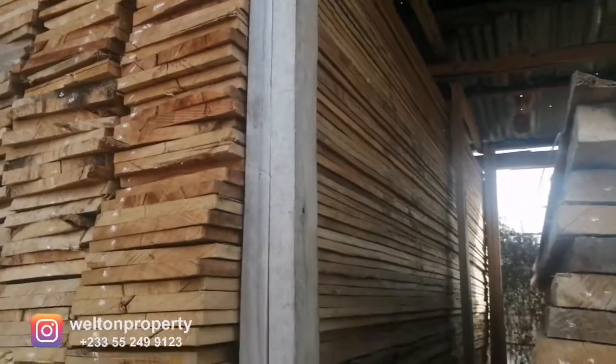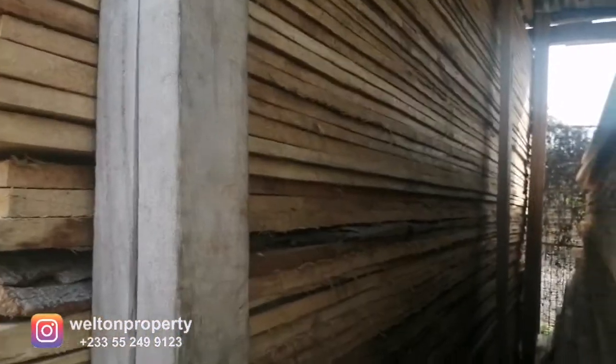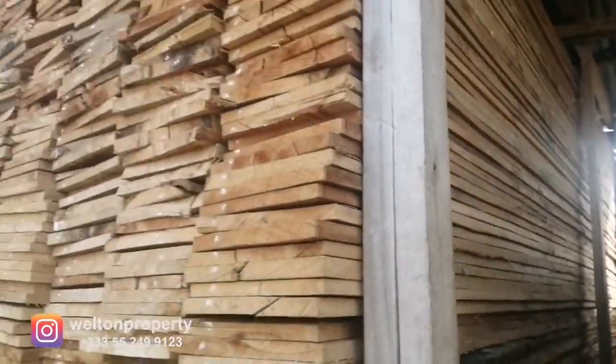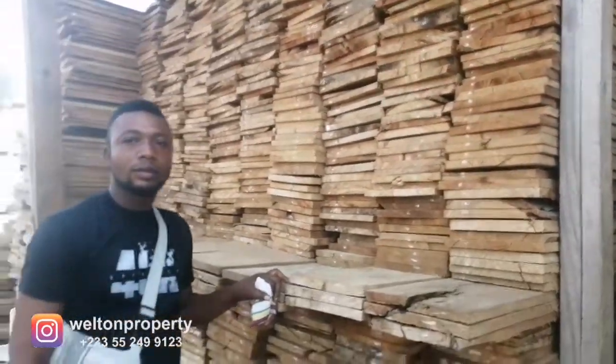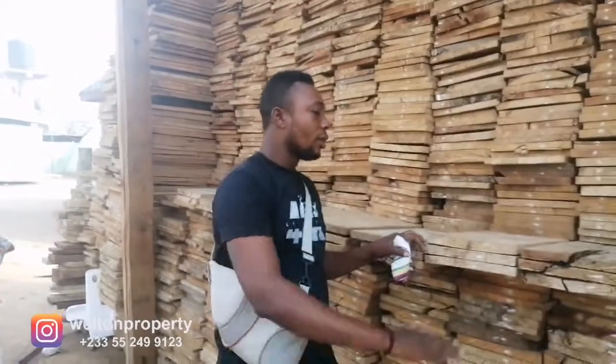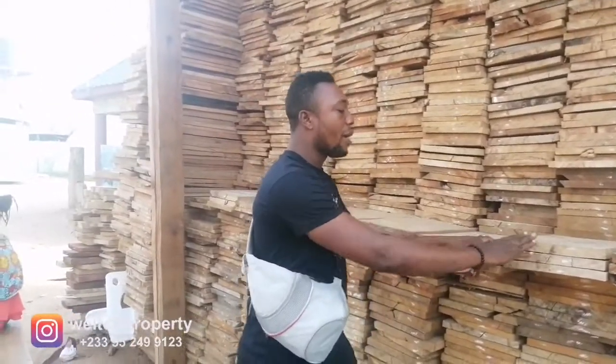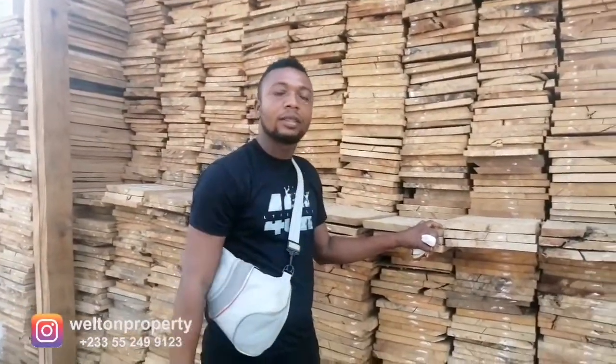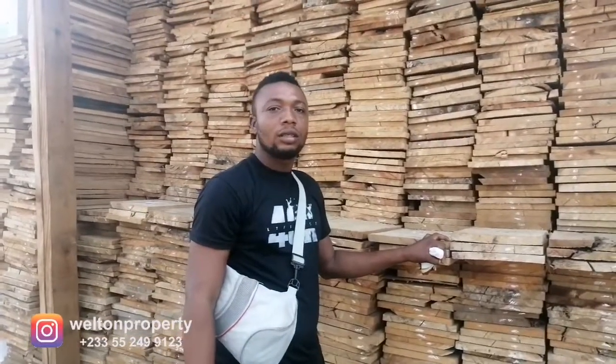Okay, right. I just want to show the viewers how the board looks. And how much is this one in comparison to the other one? For this one, per one is 33 cedis. So one of this is 33 cedis. So what is this used for? Is it used for the same thing? Yeah, it is used for the same thing, either upper floor or for pillars.